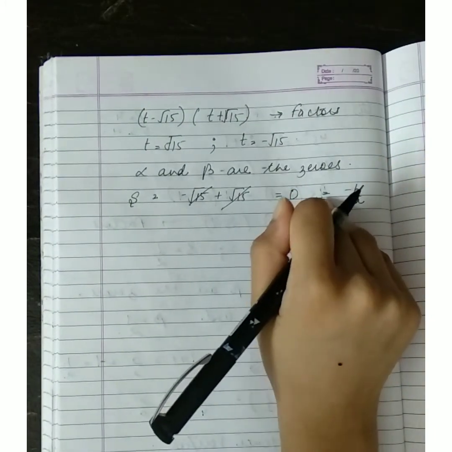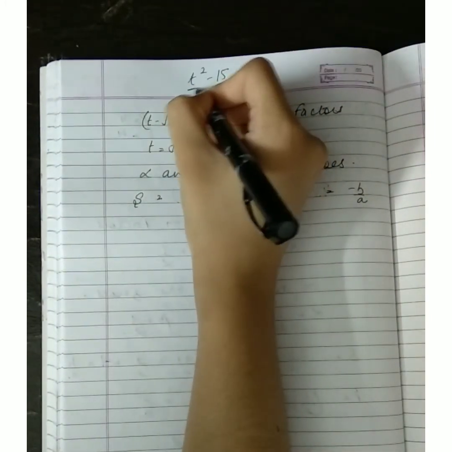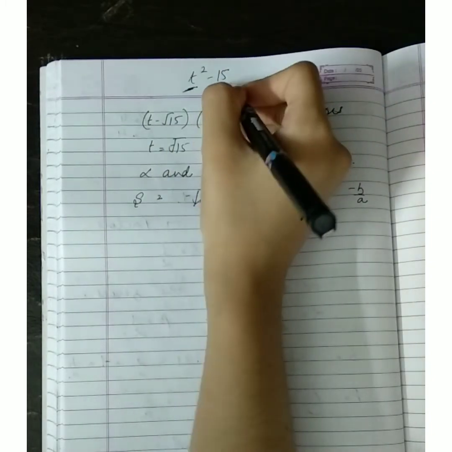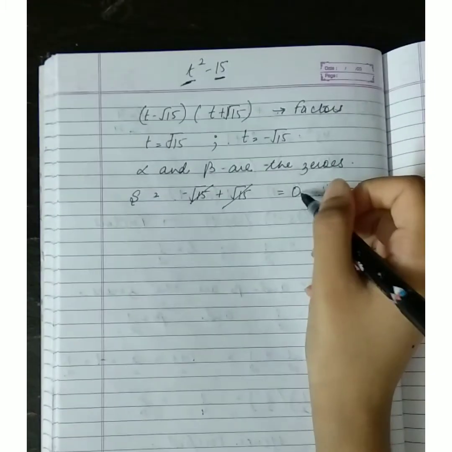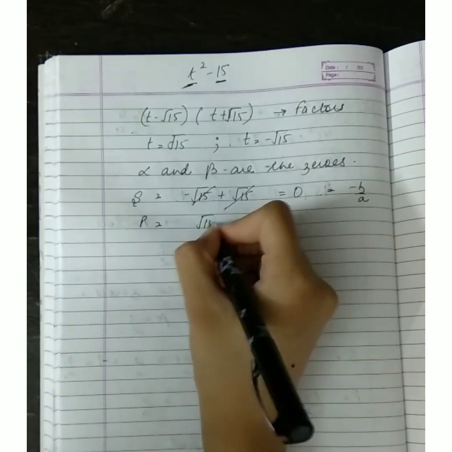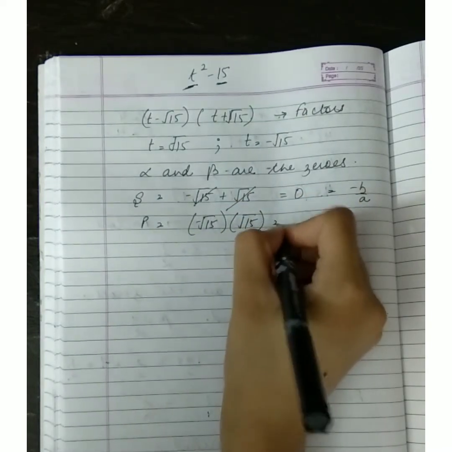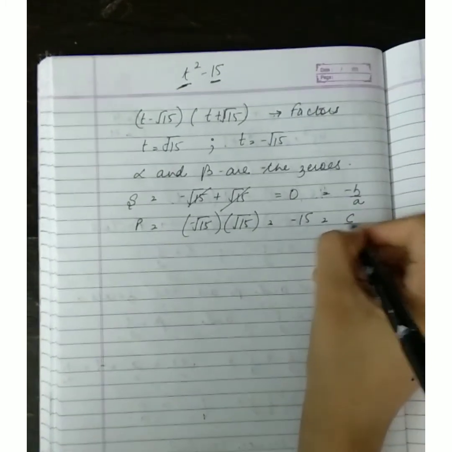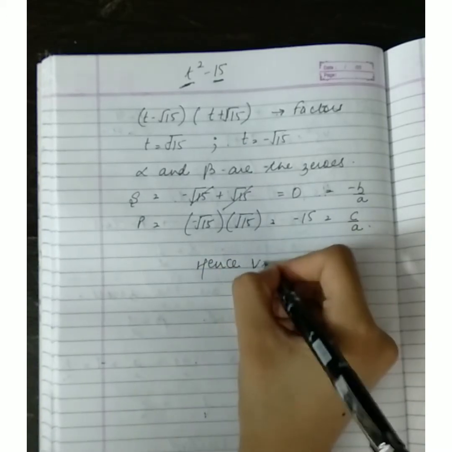In this part we do not have b, because this is t square minus 15, so it is a t square and this is c. So we do not have b here, so it would be 0. And our product is minus root 15 multiplied by root 15, that is minus 15. It is equal to c upon a. Hence verified.